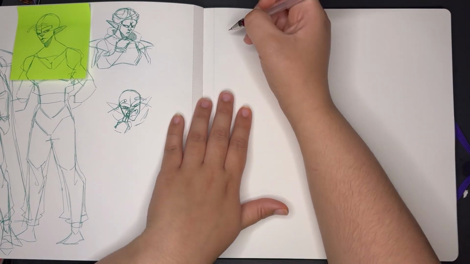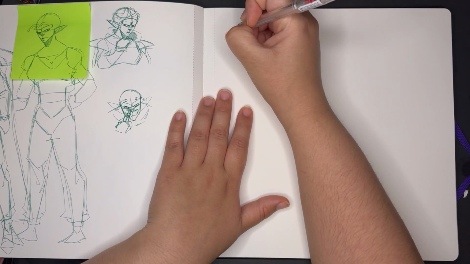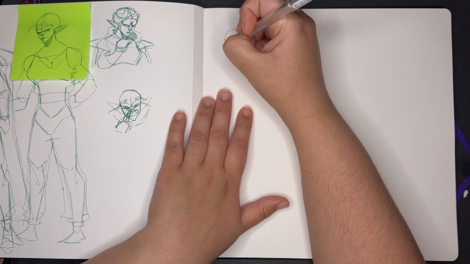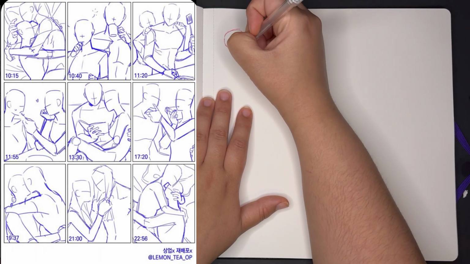Today we're going to be drawing some more character interactions. I found this picture on Pinterest and I was like, yeah, I'll go ahead and doodle those out. So I'm going to go ahead and throw up the reference for you guys here right now. So go ahead and follow along with me if you're interested.